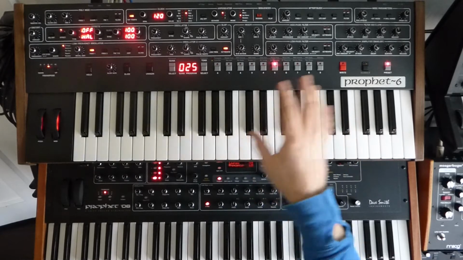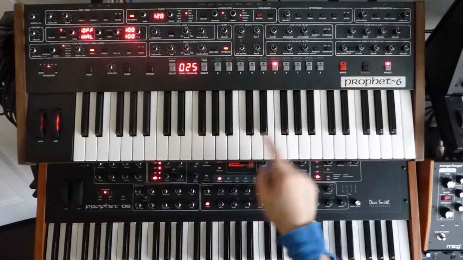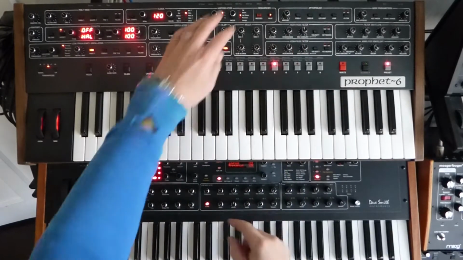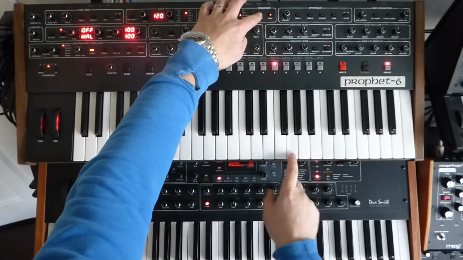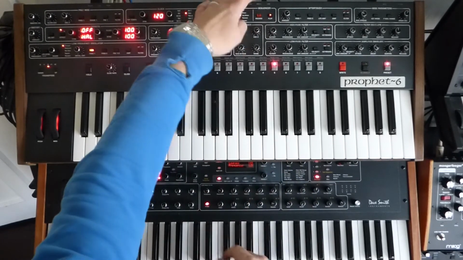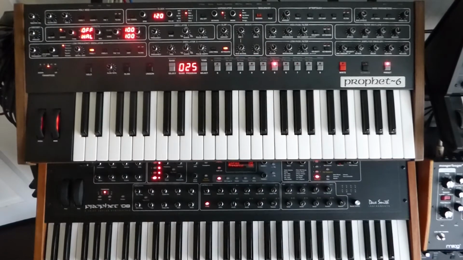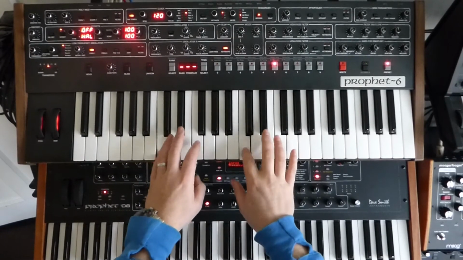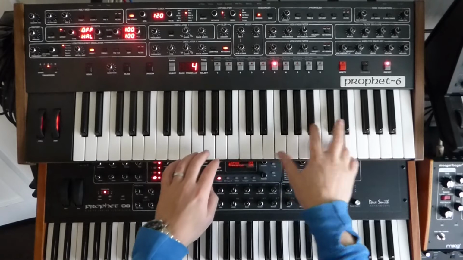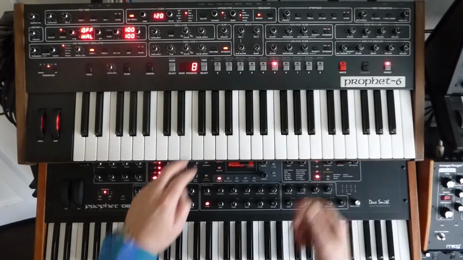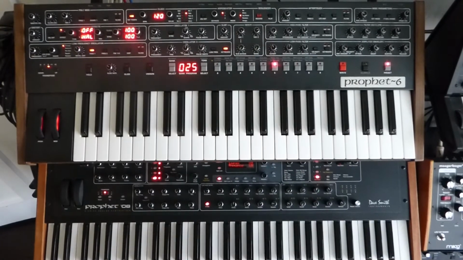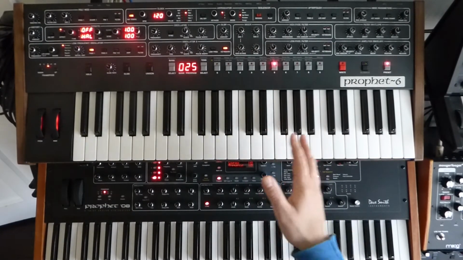So it's slightly different to the one on the Pro 1, for example, where you play note to note and it changes the chord. On this, you have to press record while you do that. Obviously, it's because it's a polyphonic sequencer. Let's see what that sounds like. So there you go, polyphonic. Very simple to use, obviously.